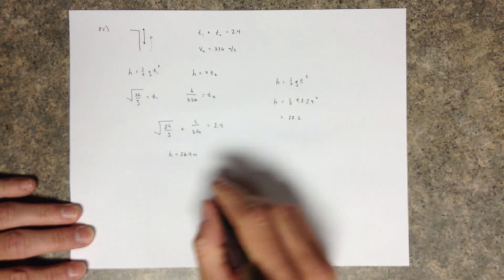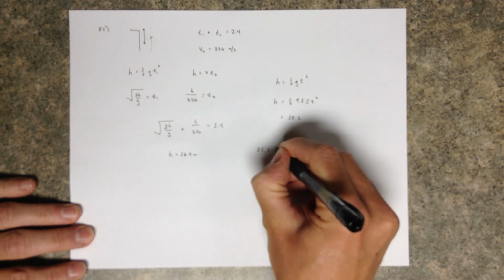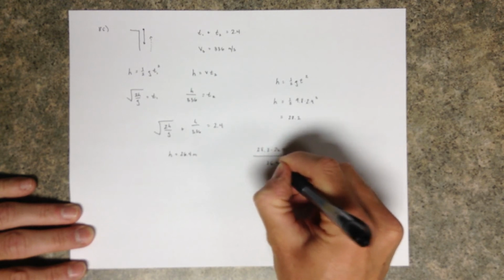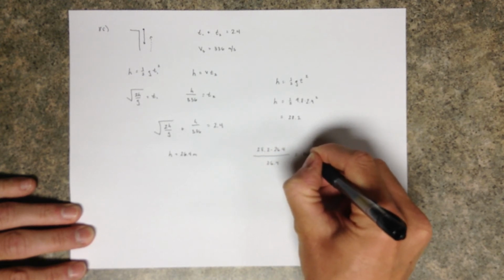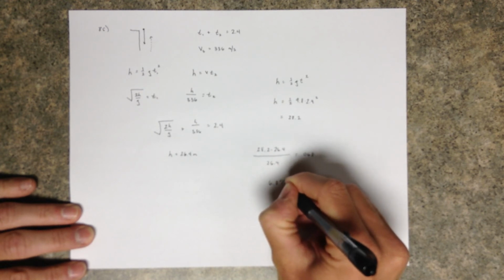The error calculation is just looking at what we got, 28.2, versus what it actually is, dividing by the actual value itself. And that gets us about 0.068, which leads us to somewhere around a 6.8% error.